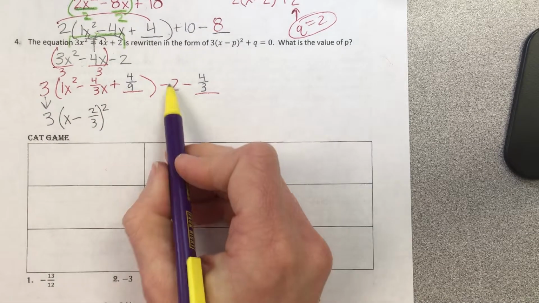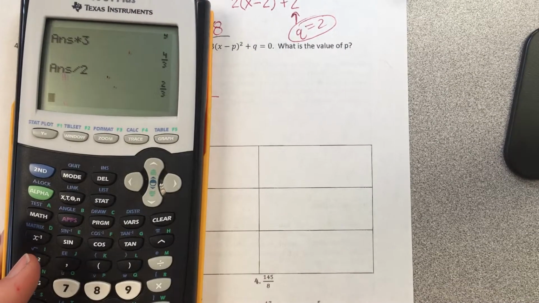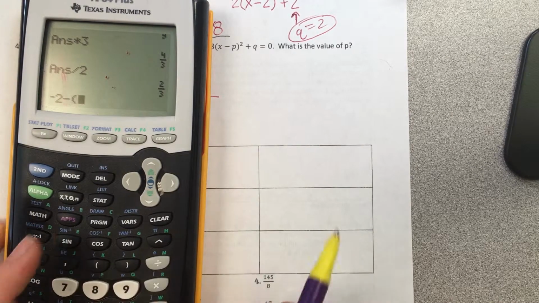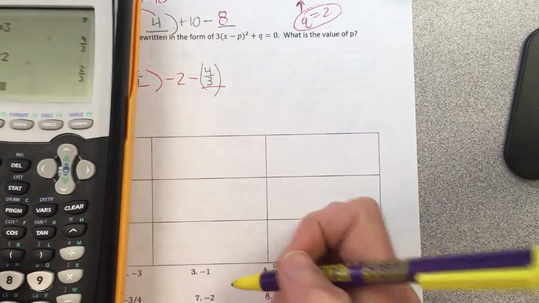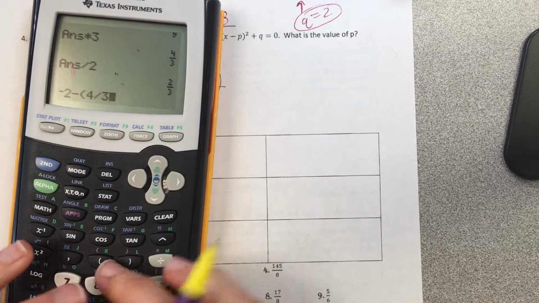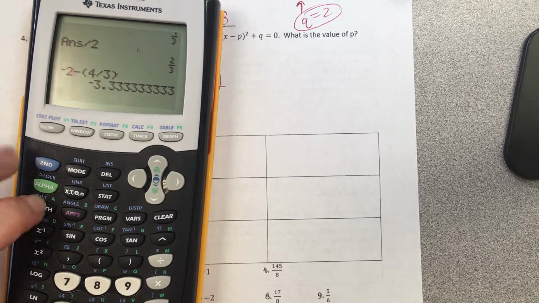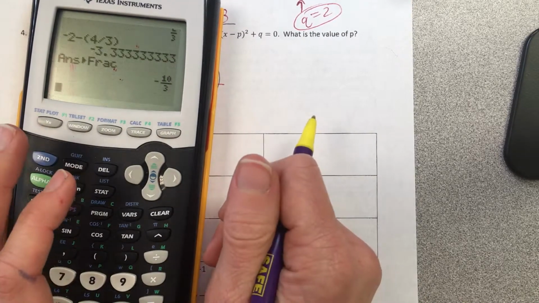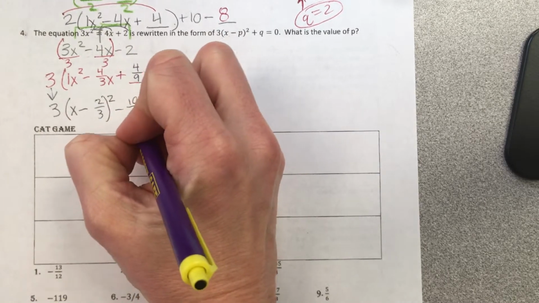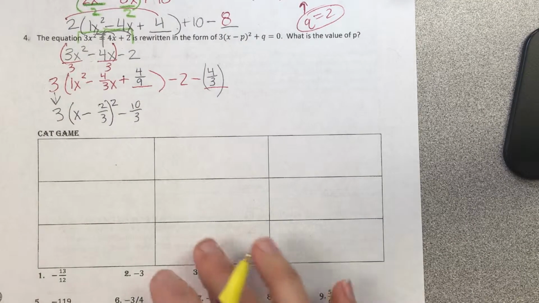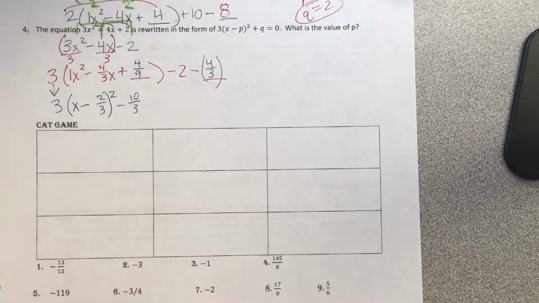And then put these two together. Negative 2 minus 4/3. Put your fractions in parentheses. Math, enter, enter. Negative 10 over 3. All right, what's this one asking for? Value of p.